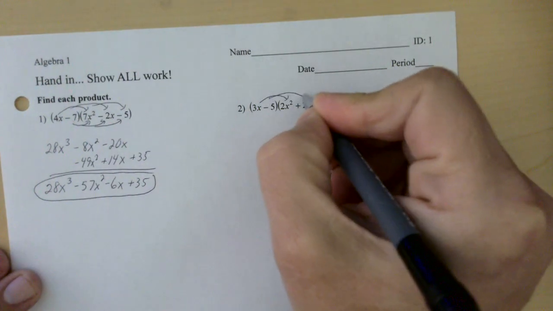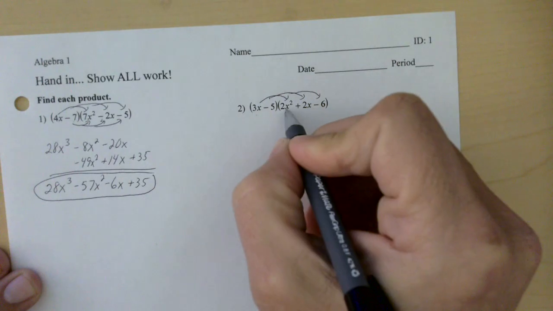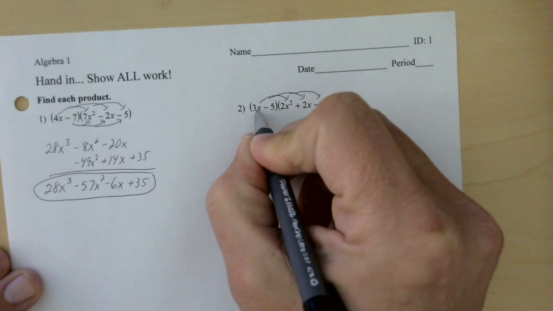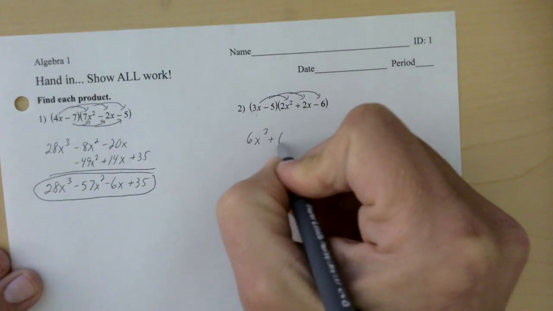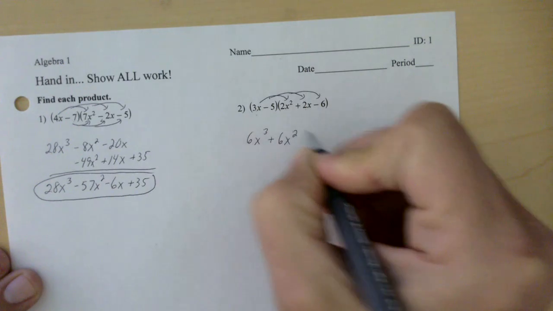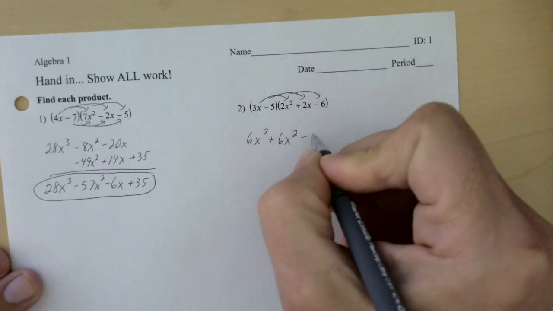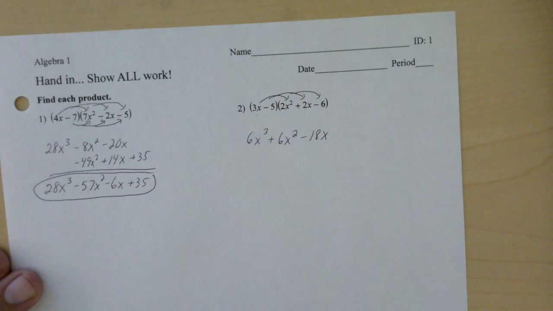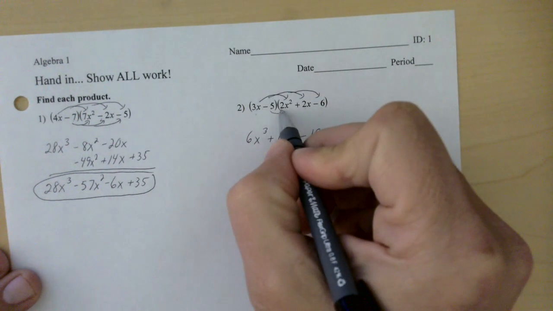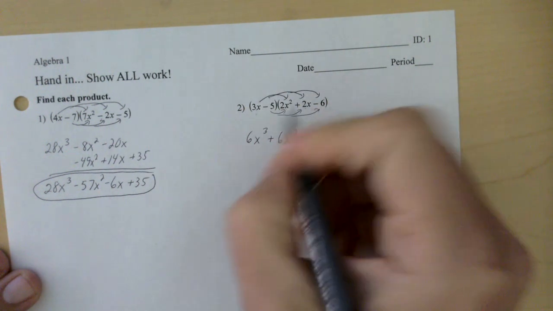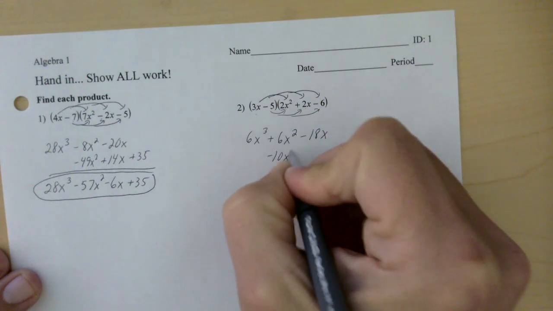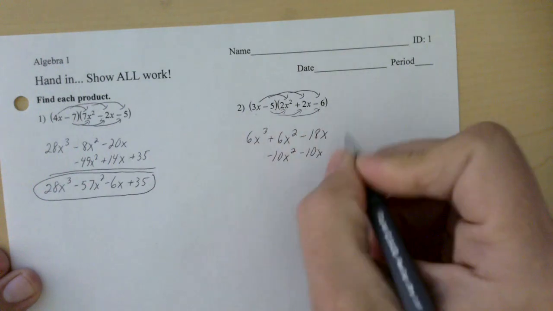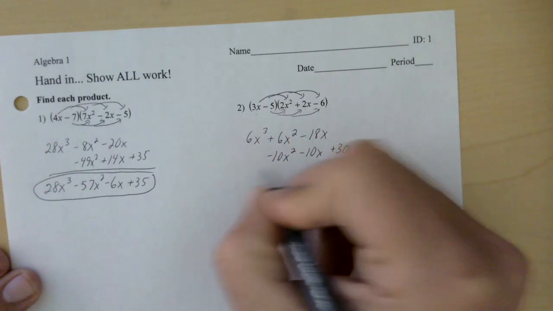you're going to distribute the 3x. So 3x times 2x squared is going to be a 6x cubed. 3x times 2x is going to be a 6x squared. And 3x times negative 6 is going to be a negative 18x. Okay? Then I'm going to come around and distribute the negative 5. We're going to have a negative 10x squared. We're going to have a negative 10x. And negative 5 times negative 6 is going to be a positive 30.